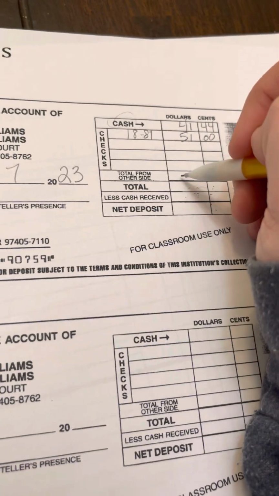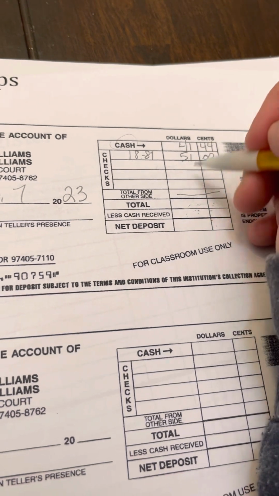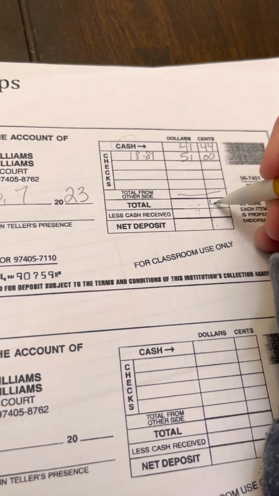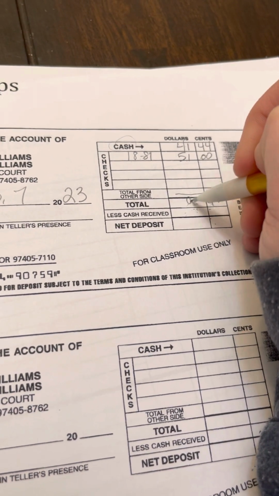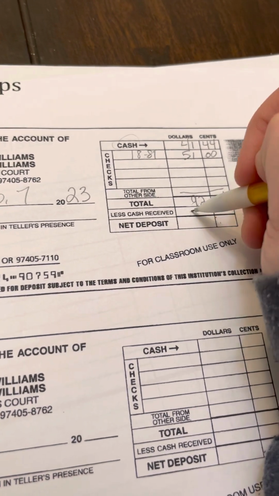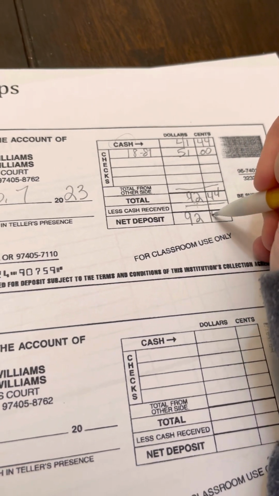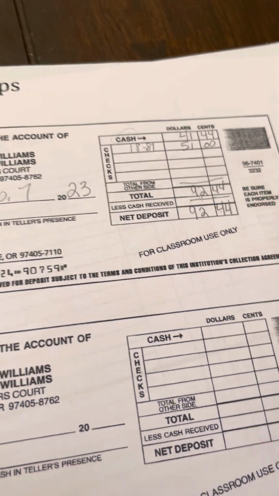Total from the other side, I'm just going to put a line through because I don't have anything. And then I'm going to total these two numbers up. So it would be $92.44. Less cash received, you can put zeros here, you can put a line through it. So our net deposit will be the total amount of $92.44.